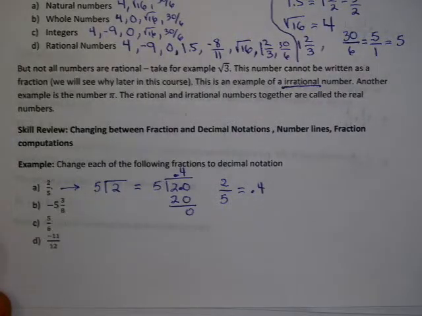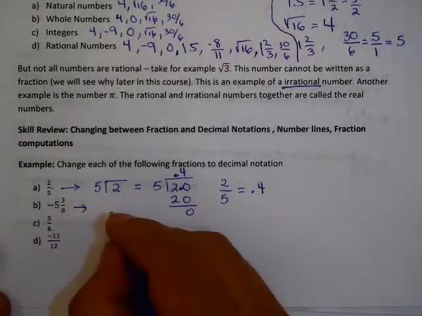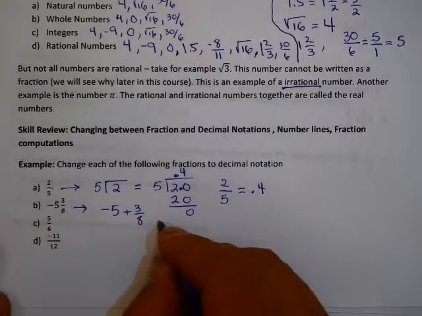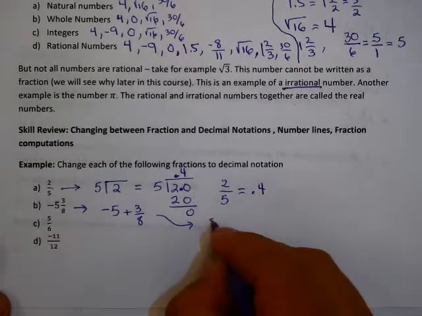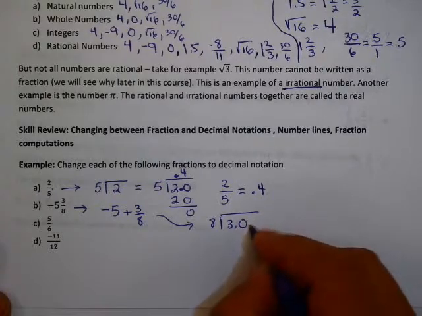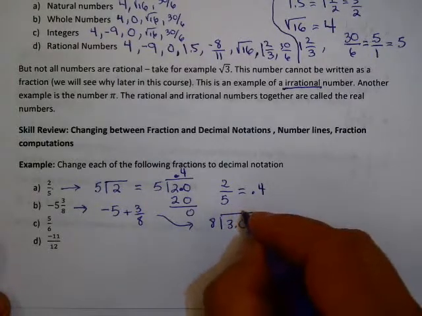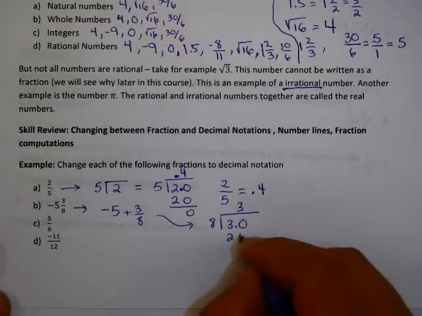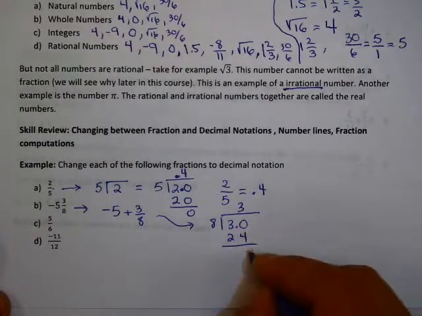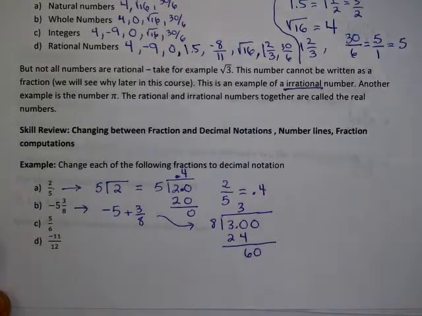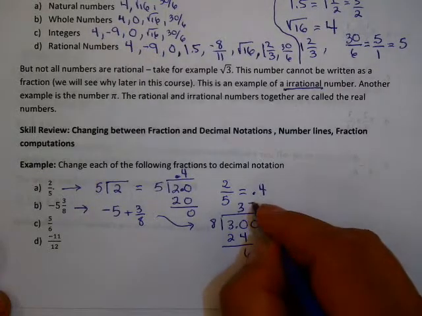Minus 5 3/8, well, that's going to be minus 5 plus 3/8. And again, 3/8, you might do this way. 8 goes into 30. Well, 8 goes into 30 3 times. You subtract, you get 6. You say, all right, 60. How many times does 8 go into 60? Okay, you might realize that that's 7 times.